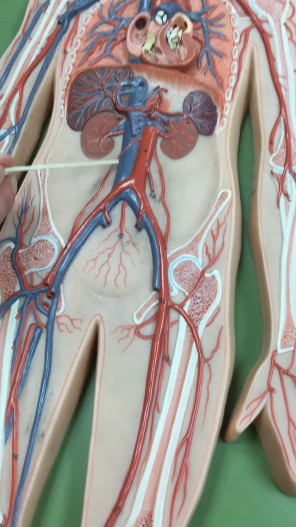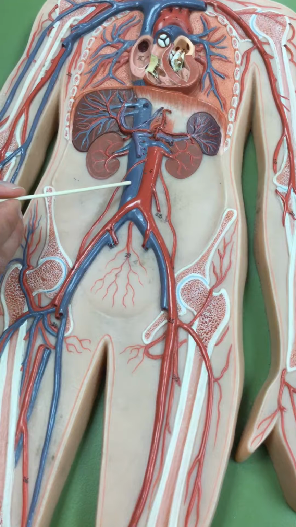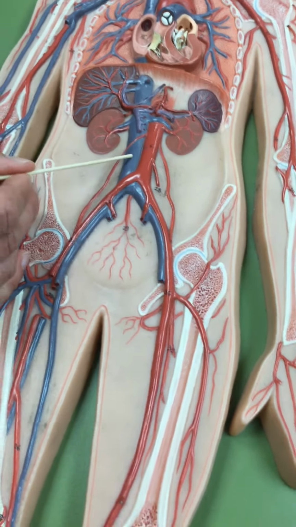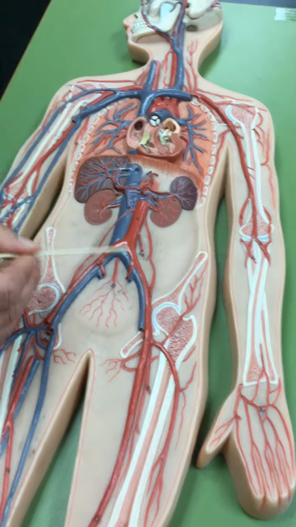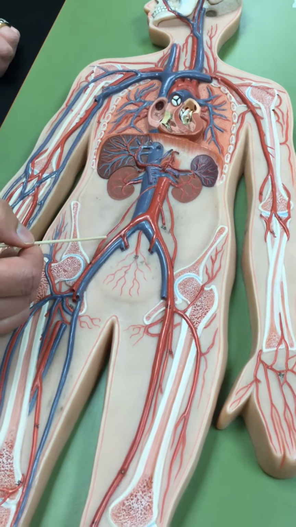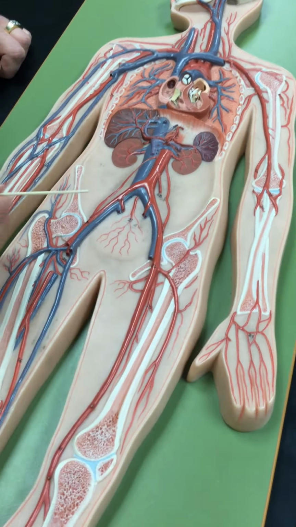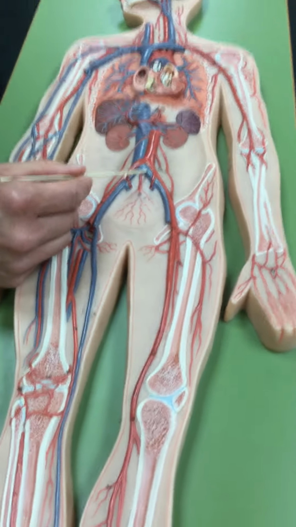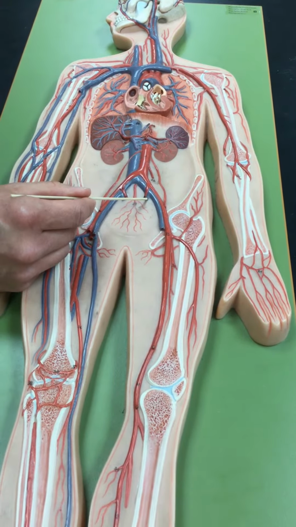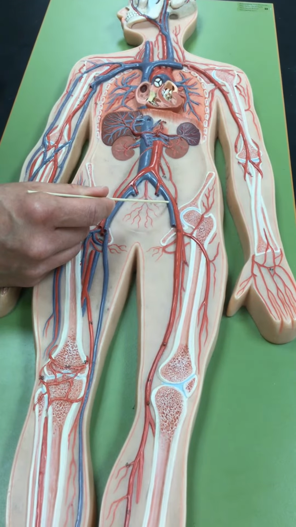This vessel here in blue is the inferior vena cava. So it's a different name than the abdominal aorta. However, the rest of the vessels, as far as veins, are almost the same name. I'll mention a few that are different. So here, for example, this would be the common iliac vein, the internal iliac vein, the external iliac vein, just like the arteries.